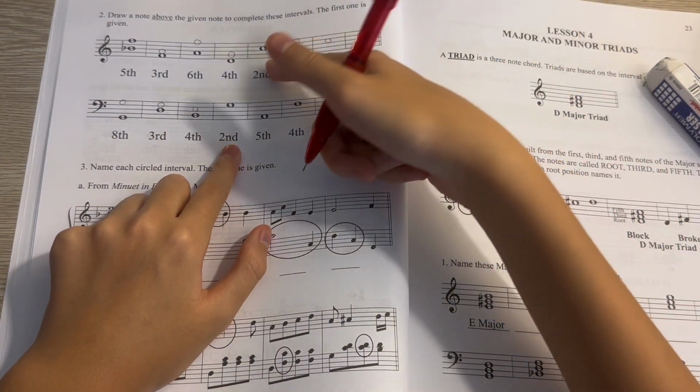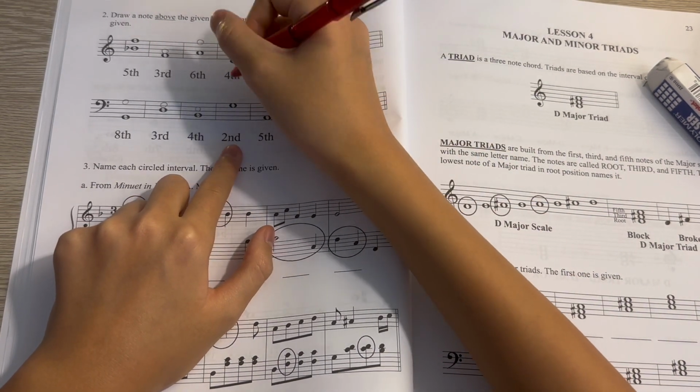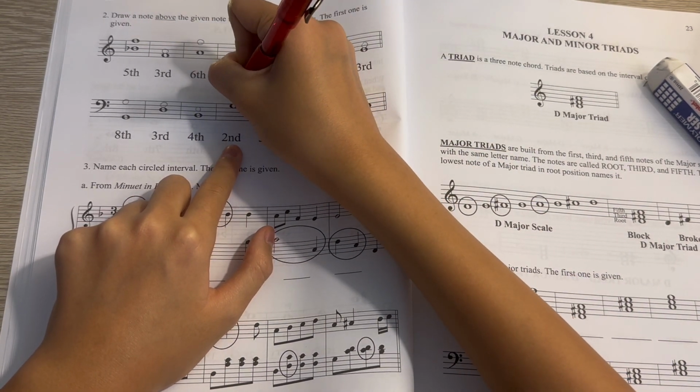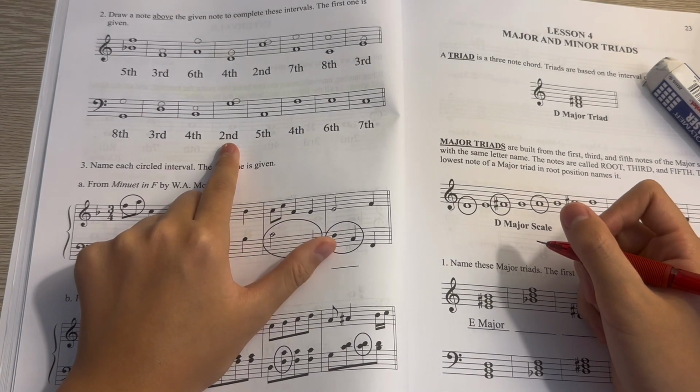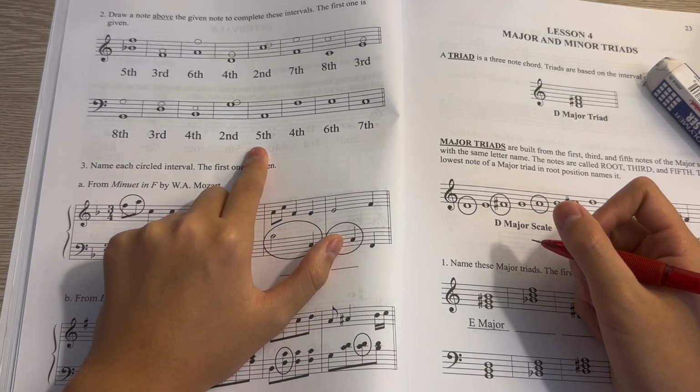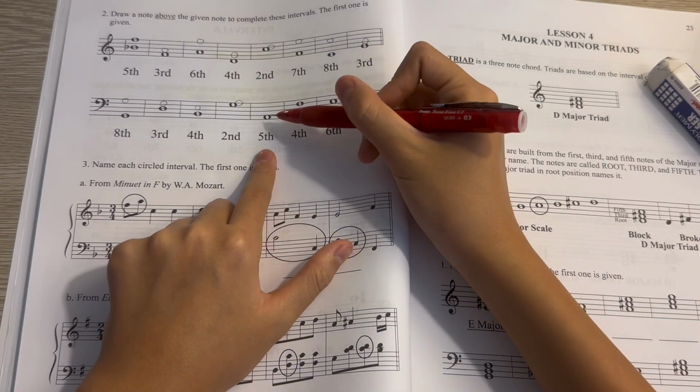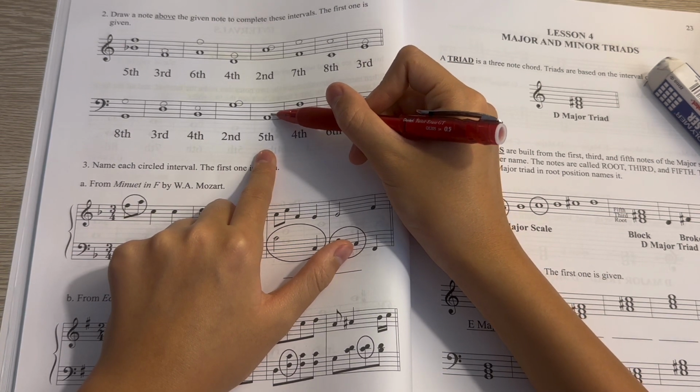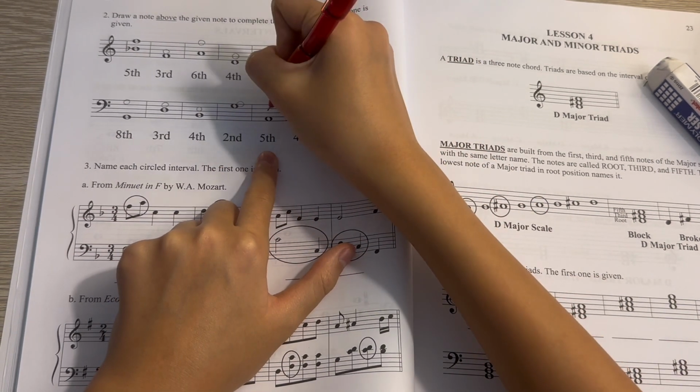So for these, as you can tell, we write it on the side because we can't fit it on top of it. So we just write it on the side like that. And okay, great. Now let's do 5th. So let's count 5 times. 1, 2, 3, 4, 5. So that's going to be on an E.